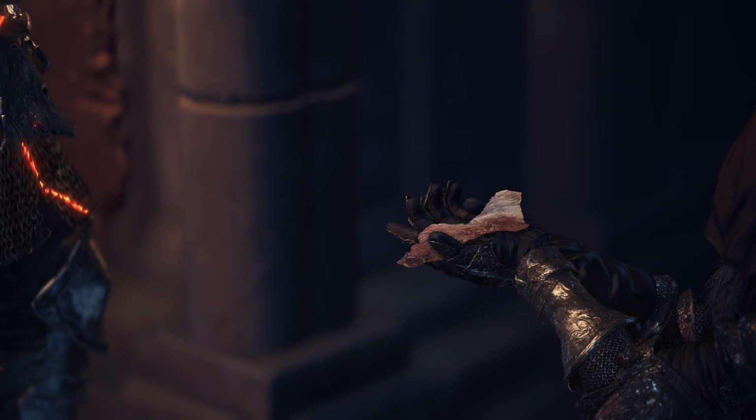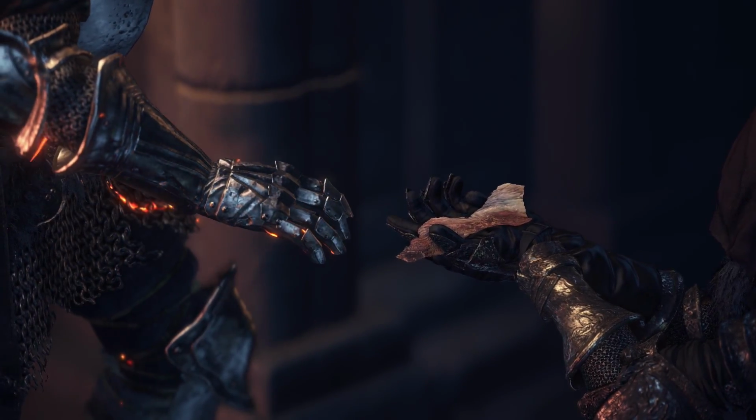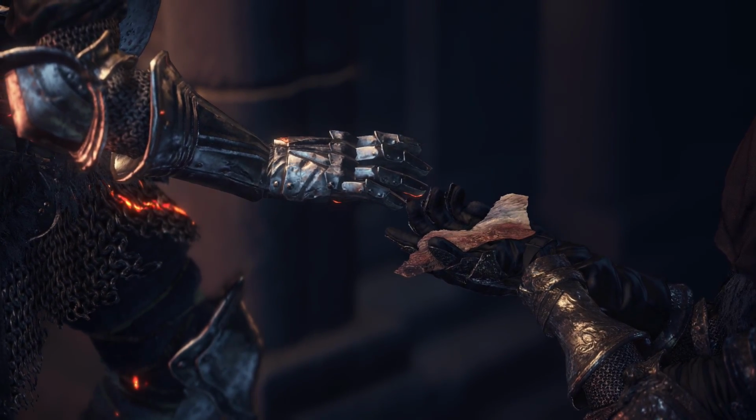Gael is found clutching a scrap of painting at the cleansing chapel, into which the Ashen One is pulled.